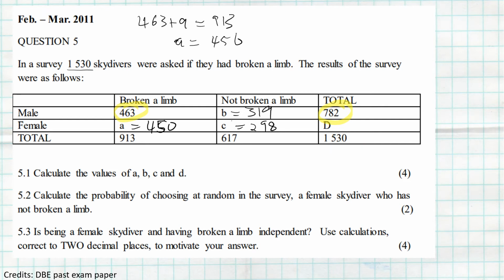Let's calculate our D, last one. So it's going to be 782 plus D is equal to 1,530. So D will be 1,530 minus 782, which will be 748. We have finally calculated all the values of A, B, C, and D. Quite simple. Let's go to 5.2 now.